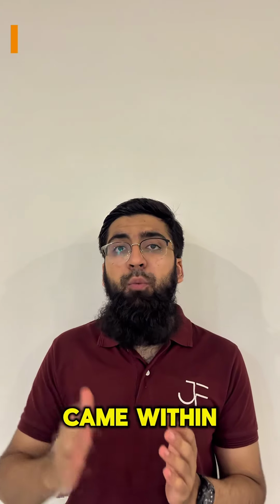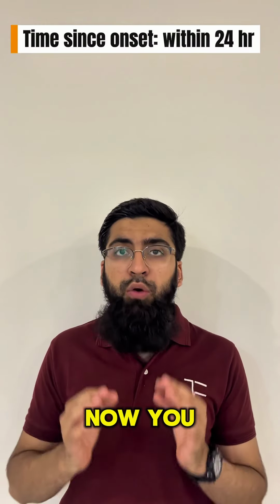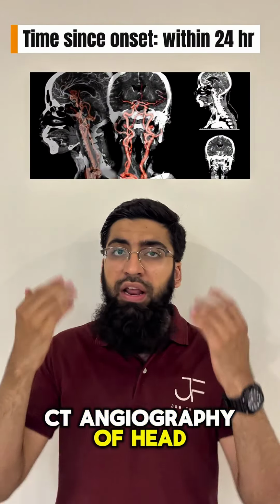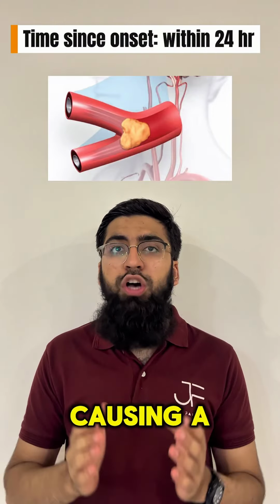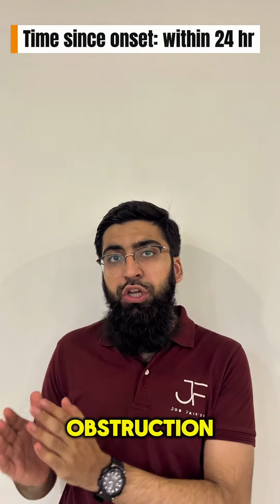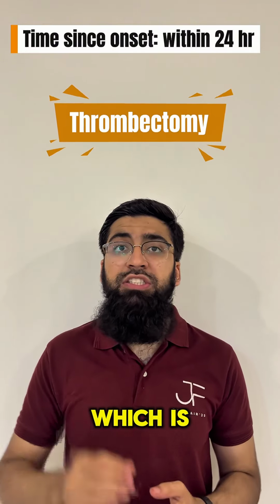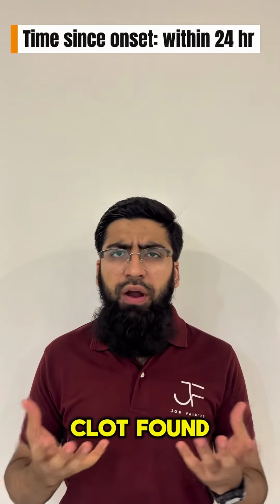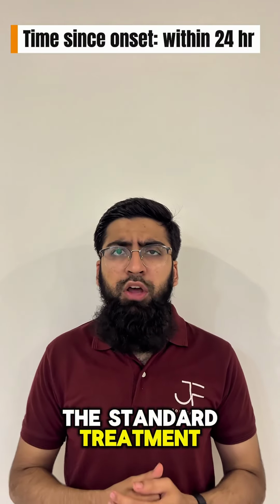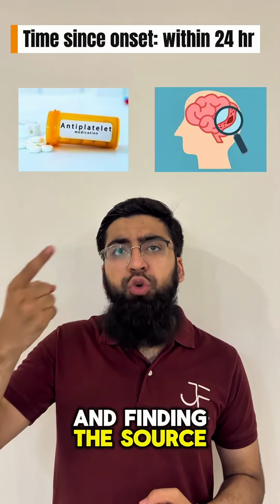But if the patient came within 24 hours, now you go for CT angiography of head and neck. In CT angiography, if you find a clot, which is basically causing a large vessel obstruction, you will go for thrombectomy, which is surgical removal of that clot. But if you find that there is no clot, again you go for the standard treatment, which is antiplatelets and finding the source of embolus.